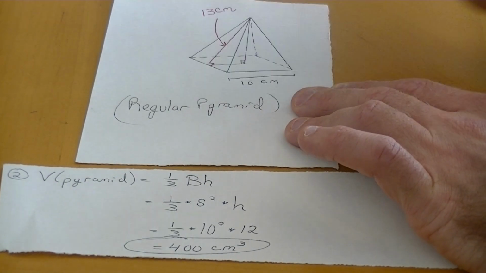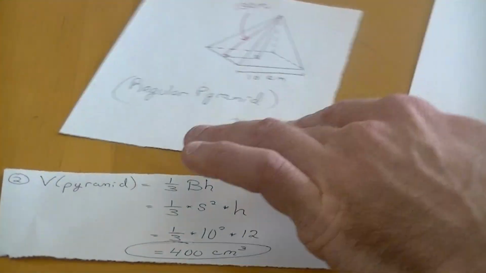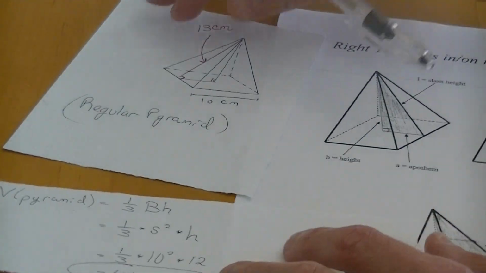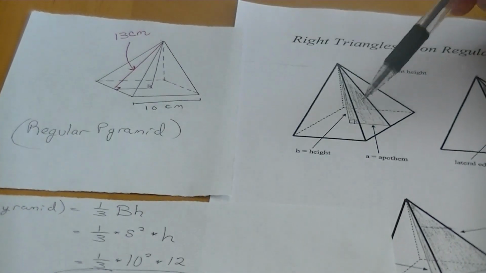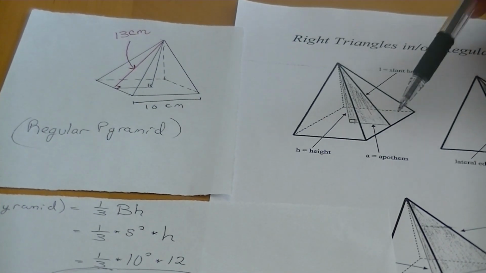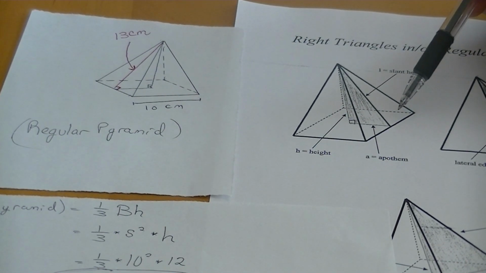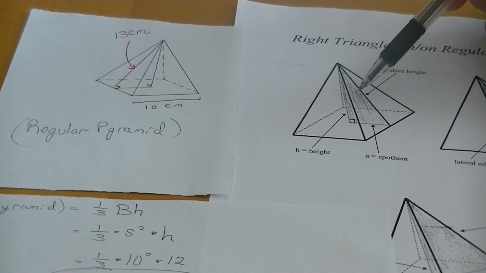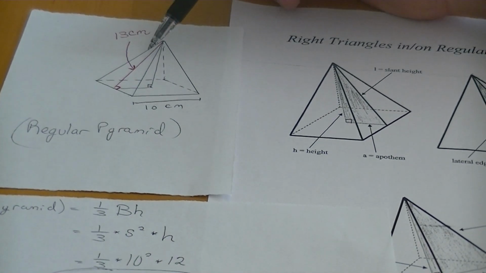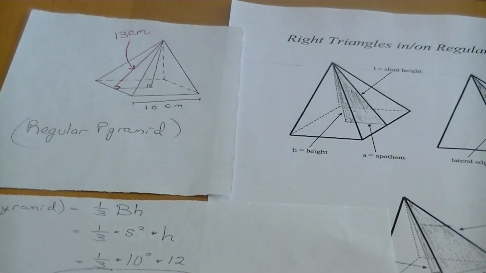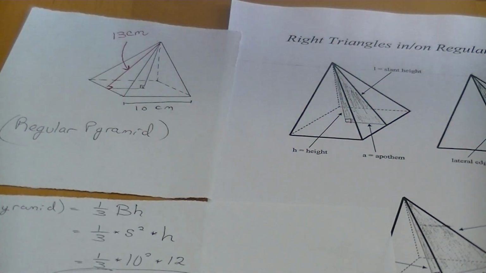So here's this right triangle that I mentioned over here. Let's see if we can get all this in the shot. So I'm using this right triangle inside the pyramid, because we know the slant height is 13, and we can figure out what the apothem is. The best tip I can give you with working on these is to draw the base by itself two-dimensionally.